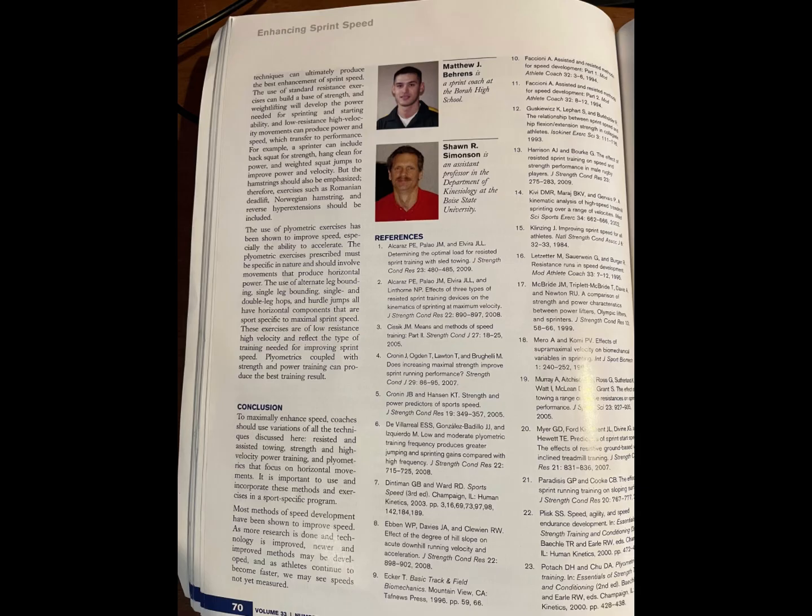Conclusion. To maximally enhance speed, coaches should use variations of all the techniques discussed here: resisted and assisted towing, strength and high velocity power training, and plyometrics that focus on horizontal movements. It is important to use and incorporate these methods and exercises in a sport-specific program.